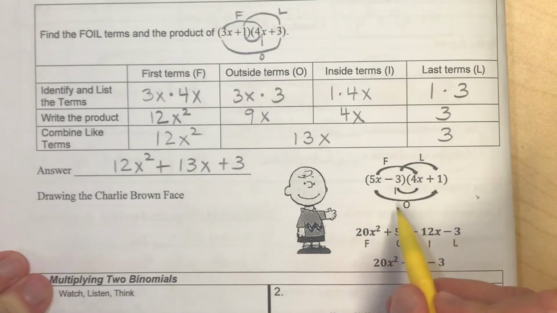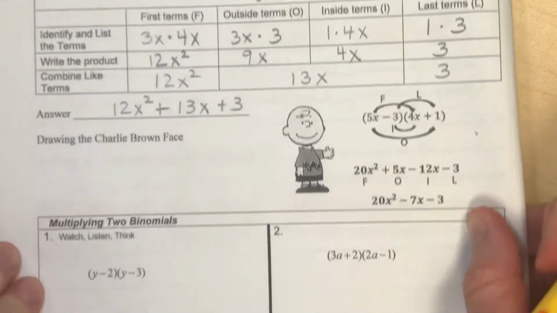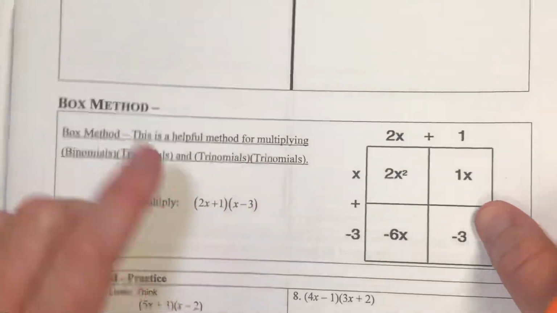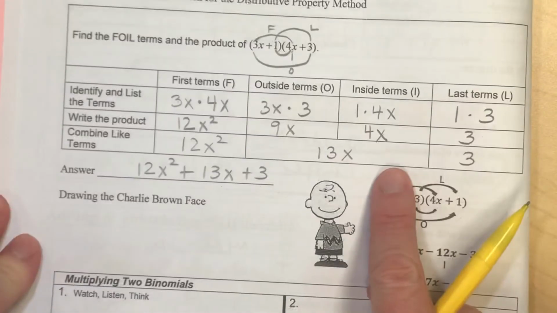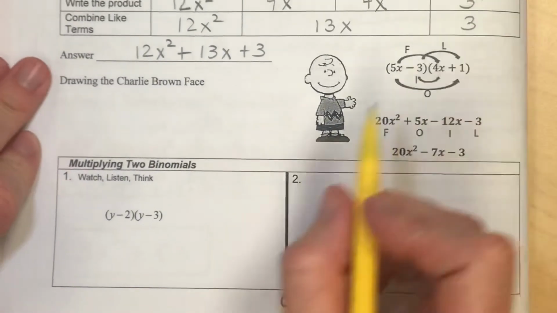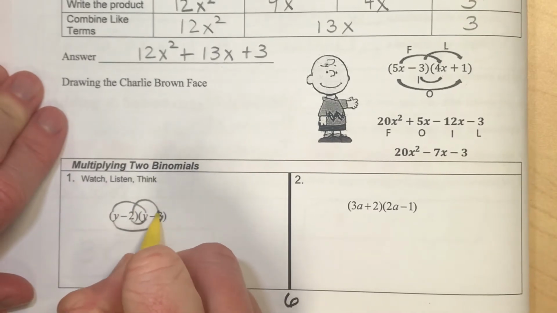So firsts, outsides, insides, and lasts, and so that's our FOIL method. Stay tuned, I'll do a separate video for the box method. Actually, let's do a couple more real quick of the FOIL method. So let's do this. I'll do two more. So first, outsides, insides, and last.